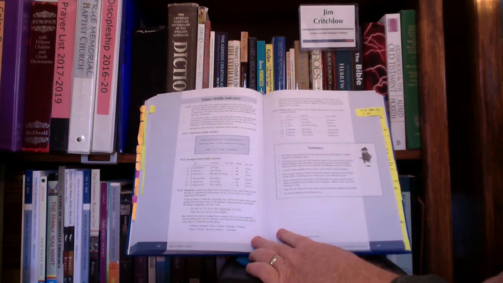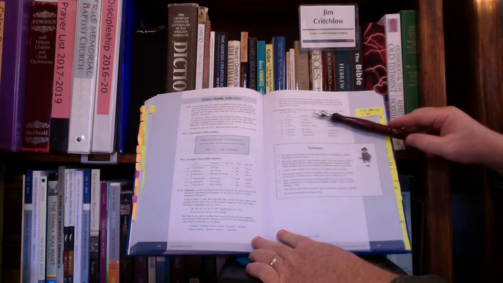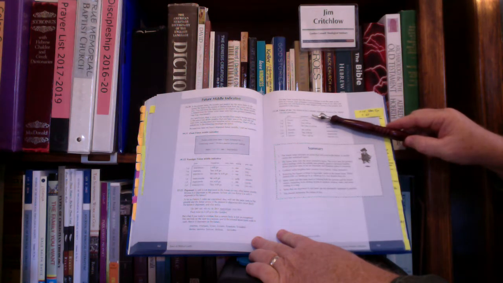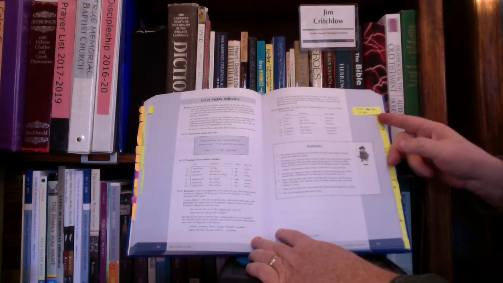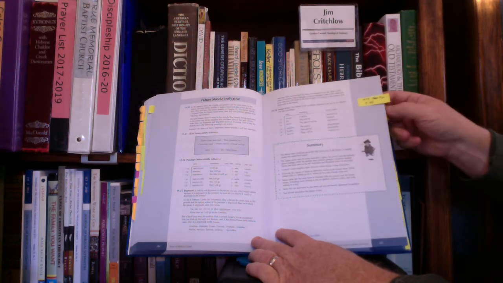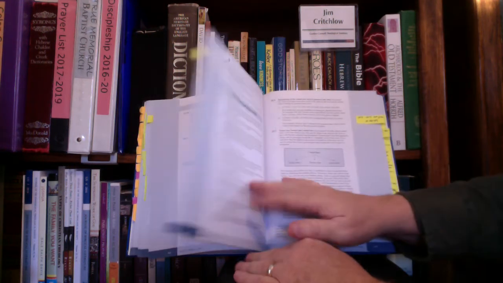The future of eimi is in 19.24 on page 163. Any tense that lists eimi, present, future, imperfect, and once we get to other forms and participles, you must memorize eimi. It only becomes helpful if you know it when you see it.